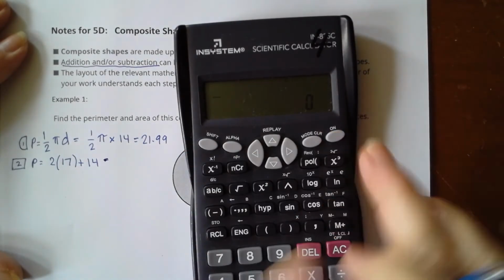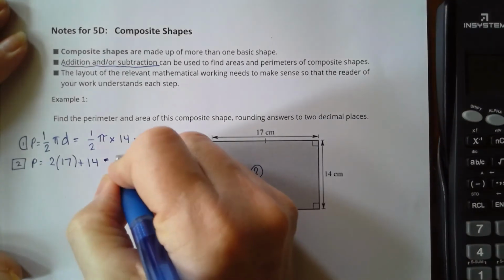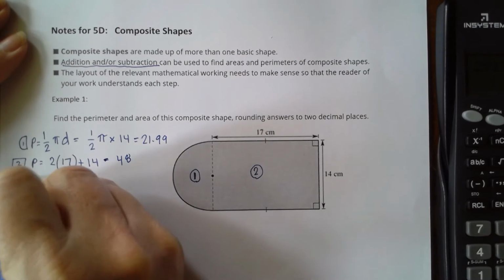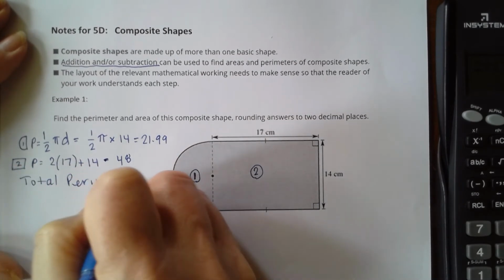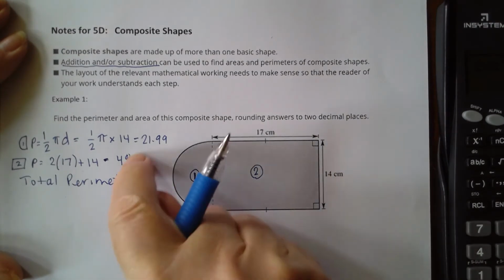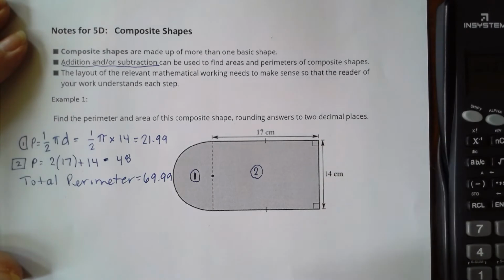Clear. 2 times 17 plus 14, and I get 48. So I write total perimeter equals, when I add these two together, I get 69.99 centimeters. Sorry, I went into the shape a little bit.